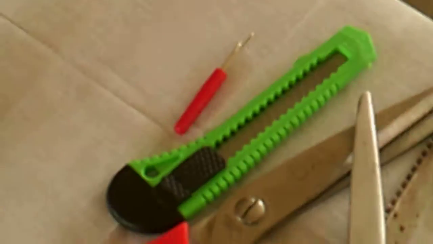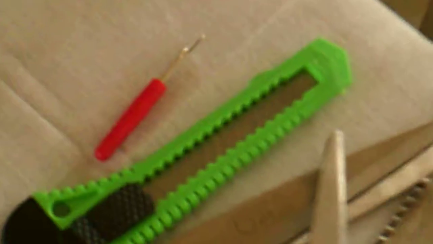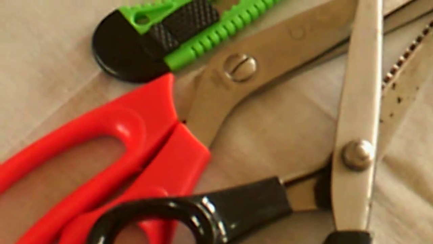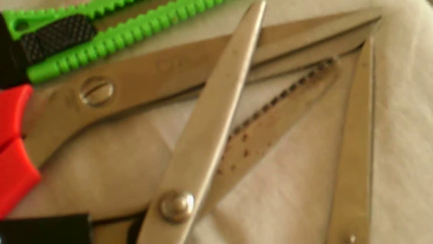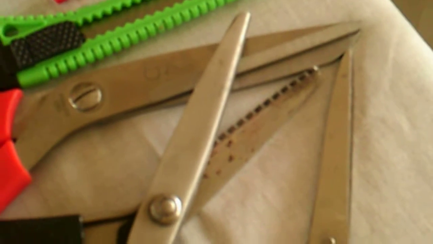As you can see, these are your cutting tools. You have a cutter, you also have a seam ripper, you have your scissors, and you have the zigzag, what we call the pinking shears. You can see the teeth of the scissors.